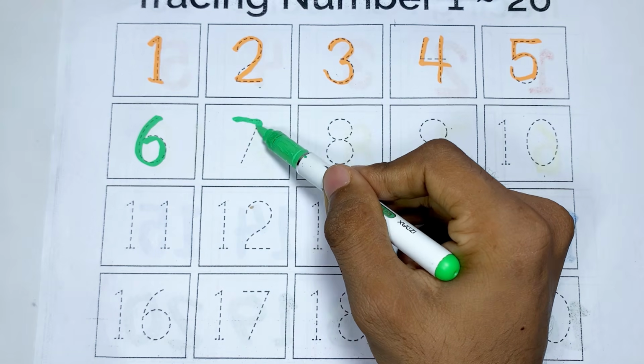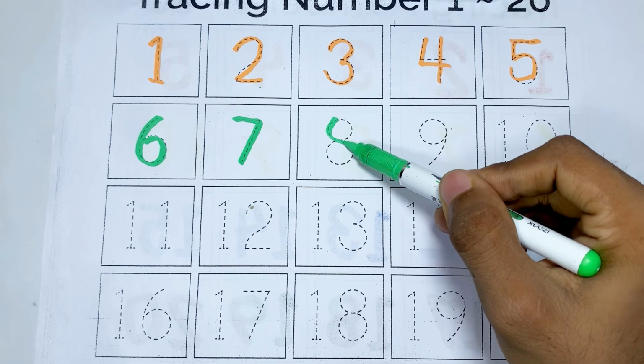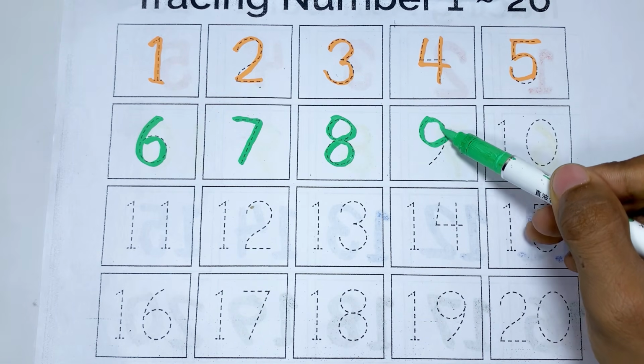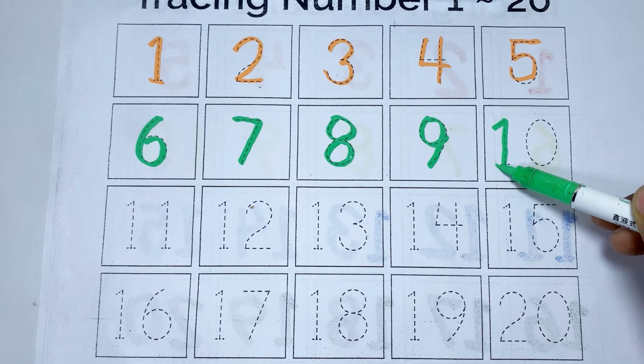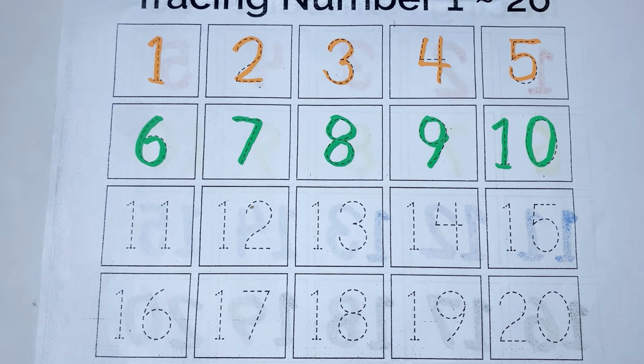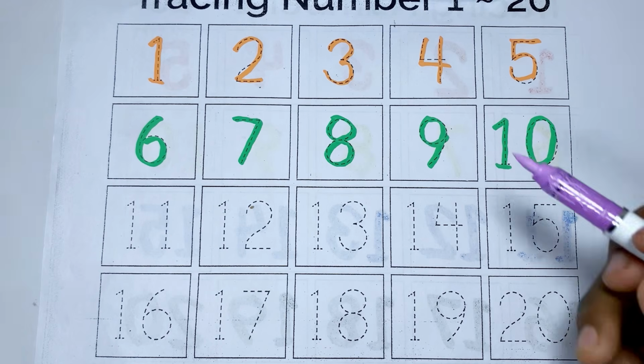6, 7, 8, 9, and 10. Kids, now you draw 11. The number 11, and use purple color.